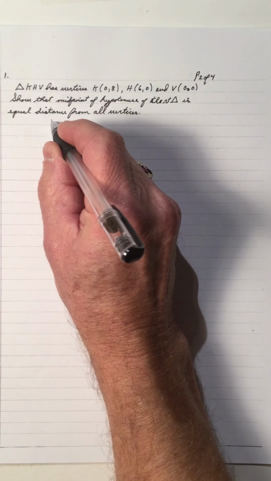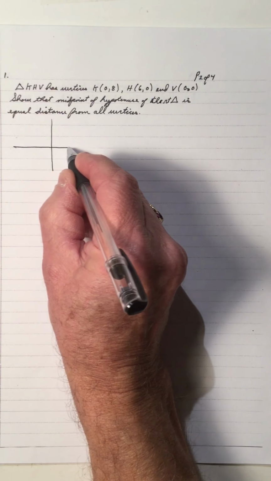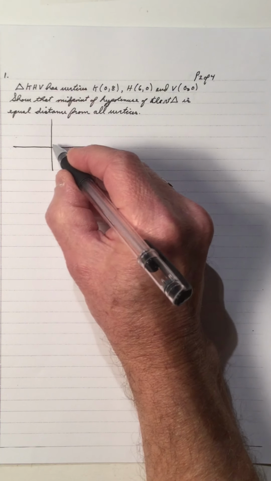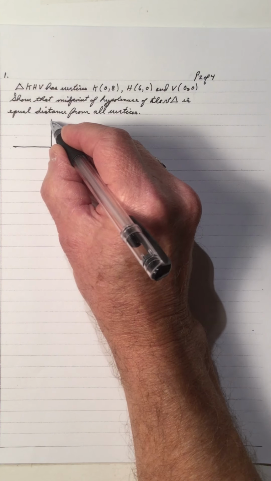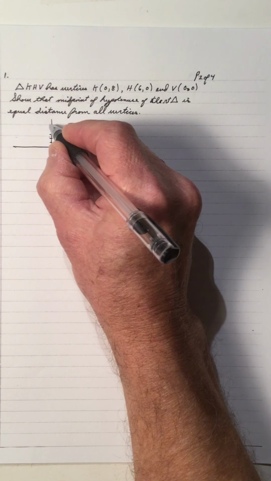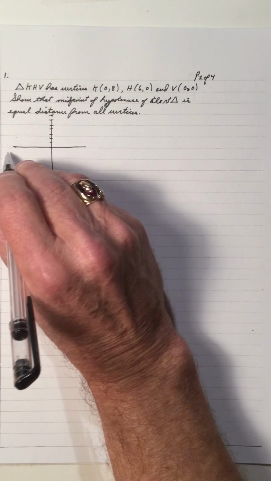So again, as previous, I like to draw a picture. K is (0,8), so let's pretend that (0,8) is somewhere way up here. They don't have to be exact.